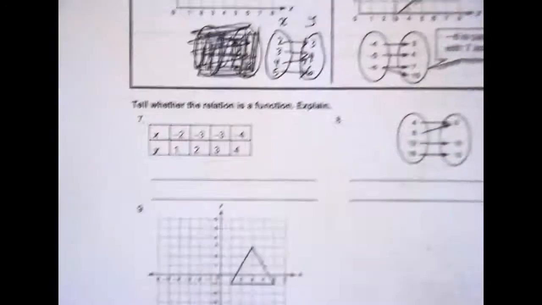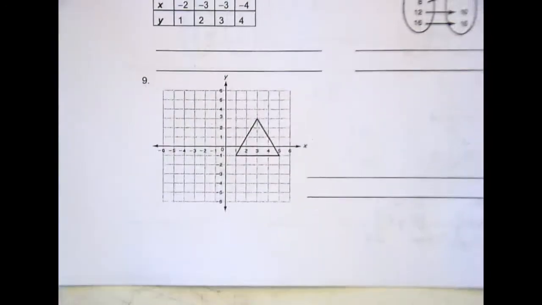Who wants 9? Number 9, both of you reference why it is or is not a function. Who says it is a function? Who says it's not a function? Why is it not a function? Because there's 2 for the 4 and the 2.